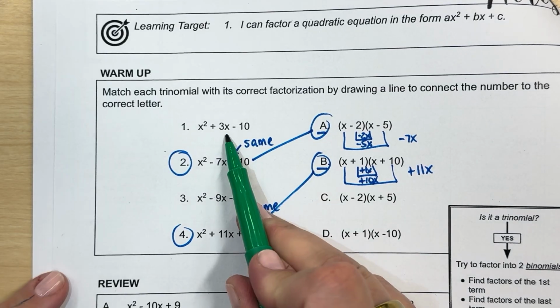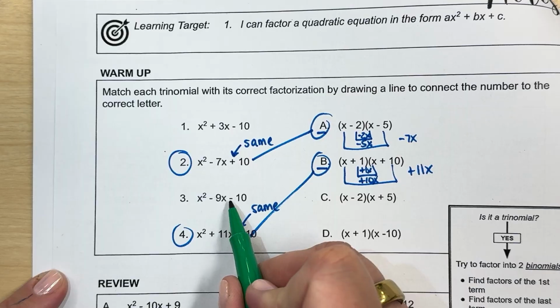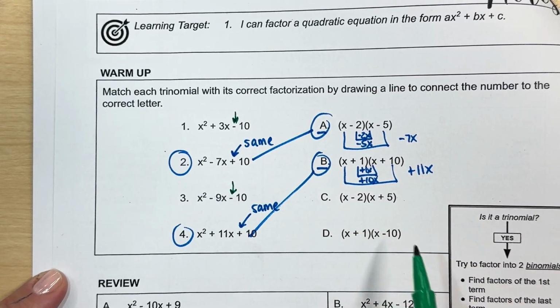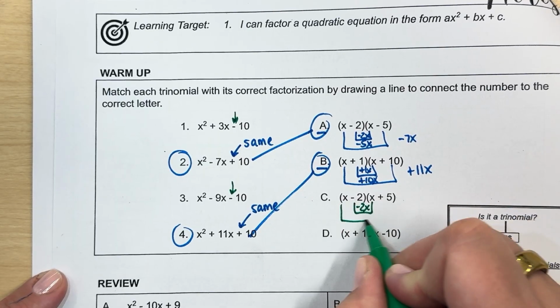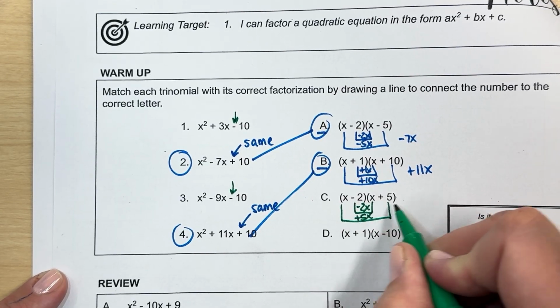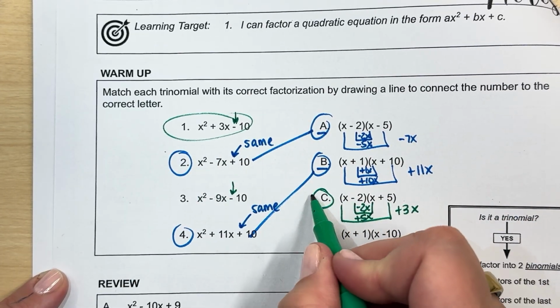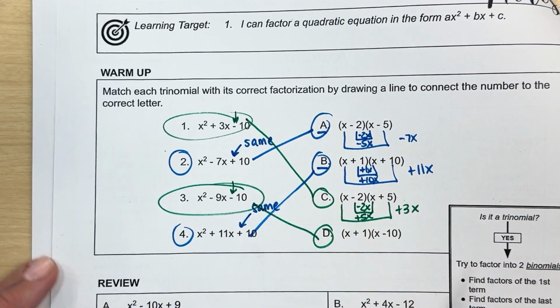Finally, we have opposite signs. This is a plus and a minus. This is a plus and a minus because the last sign was a minus sign, then the signs inside are opposites. So if I picture these bridges, negative 2x, positive 5x, that makes a positive 3x, which matches here, which leaves D for 3.